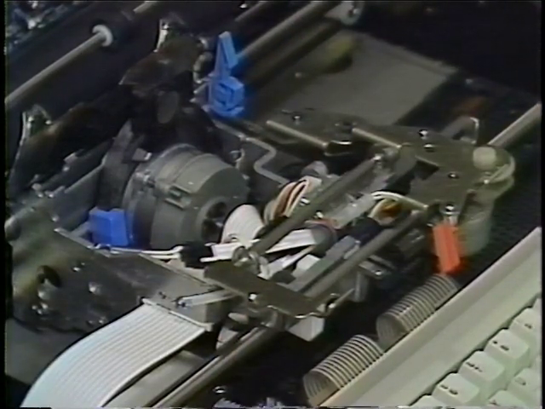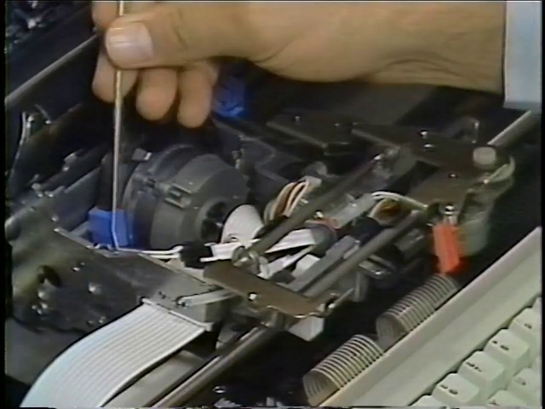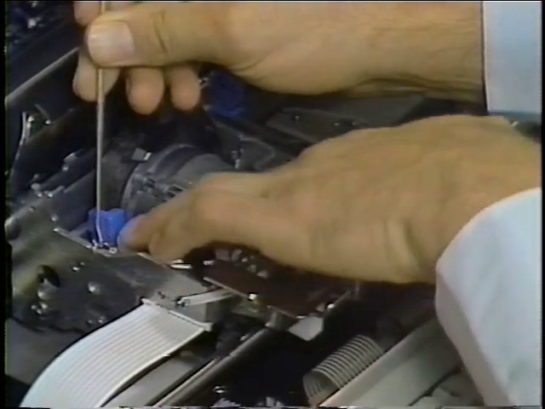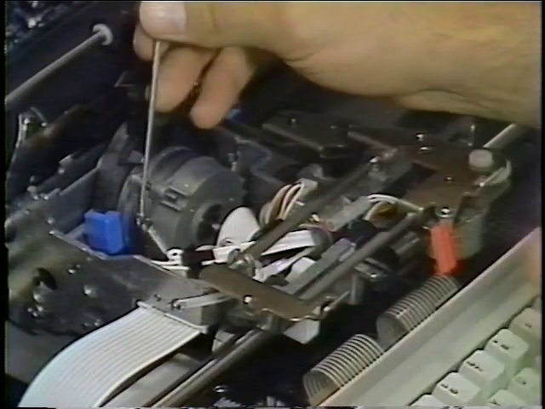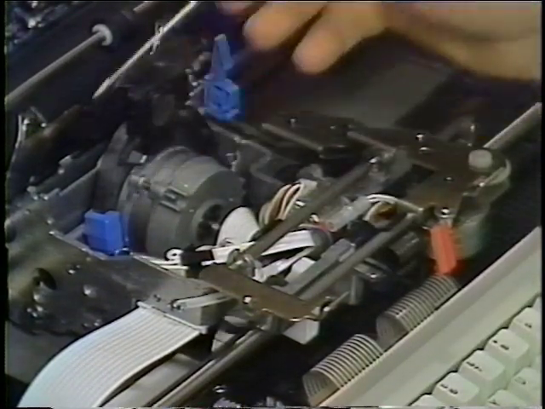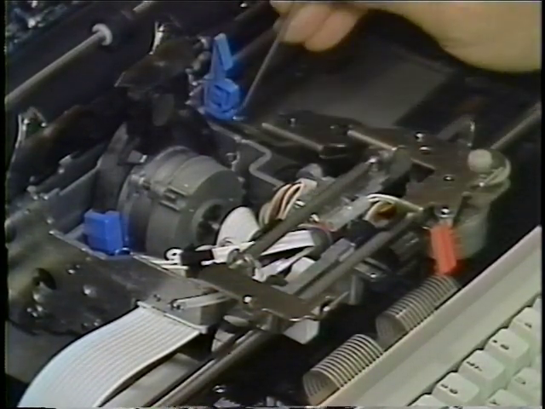Unhook the selection plate load spring from the left side of the carrier. Next, unhook the selection plate spring from the right side of the carrier.